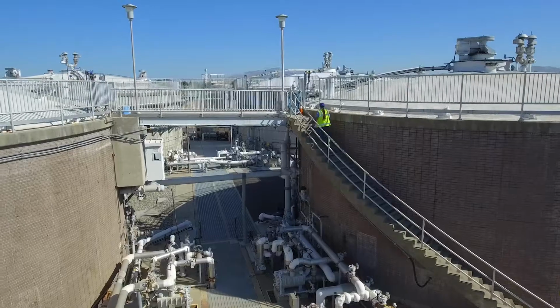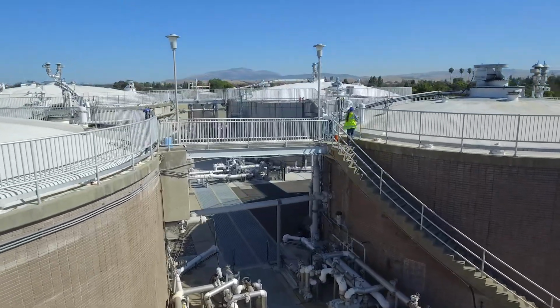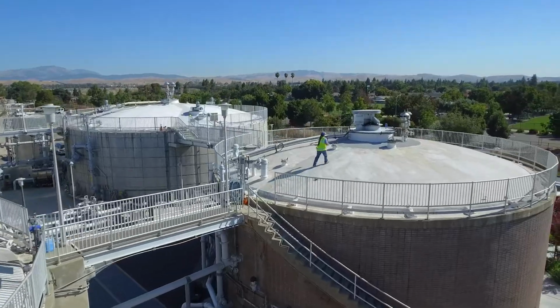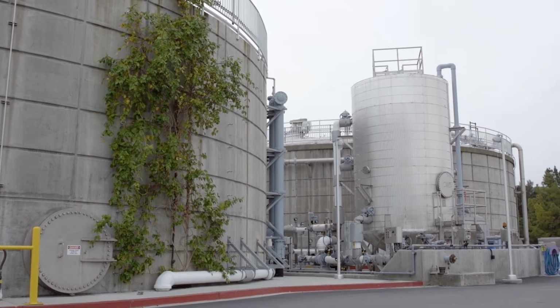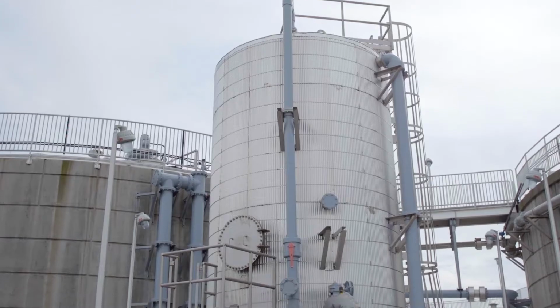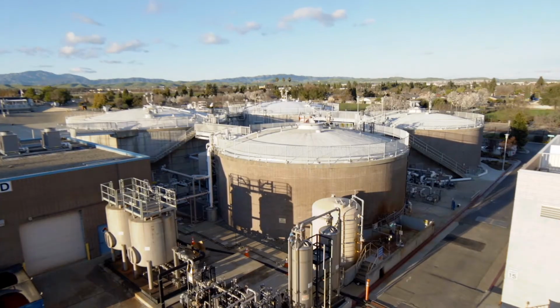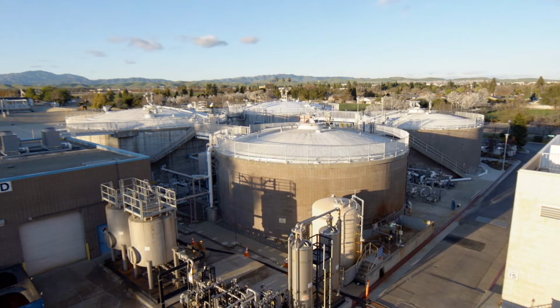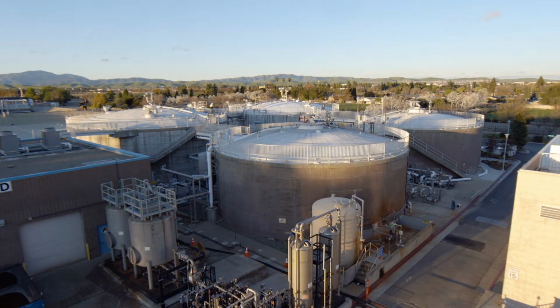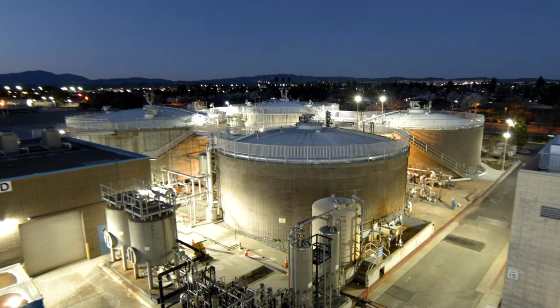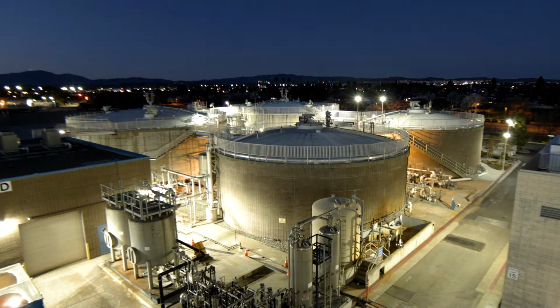And then there's a second class of microorganisms that are called methane formers. Methane forming microorganisms take these organic acids and convert them into methane gas, and we generate about 30% of the electricity that we need in this facility just by using the methane gas that's generated from this anaerobic digestion process.